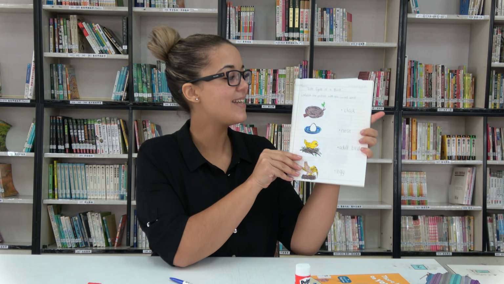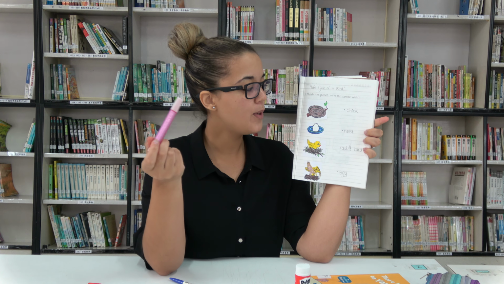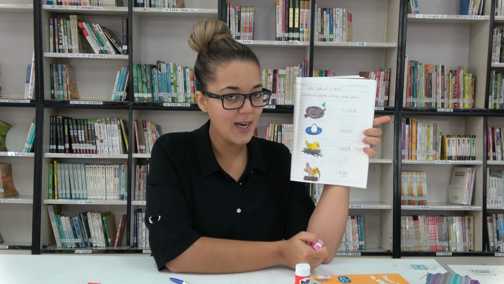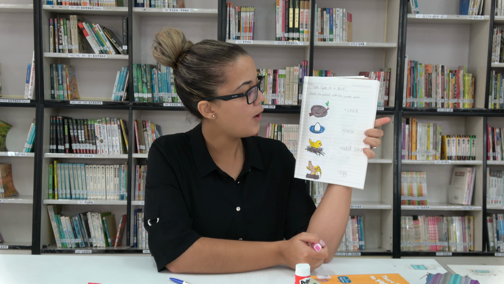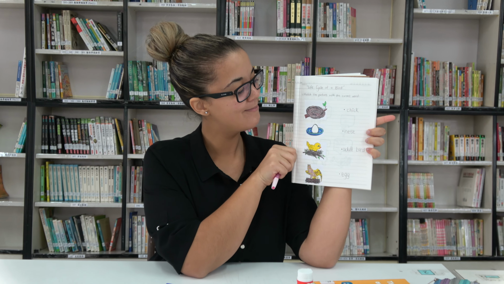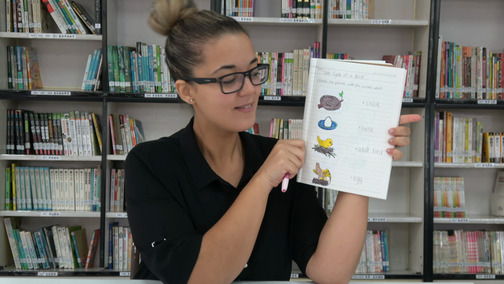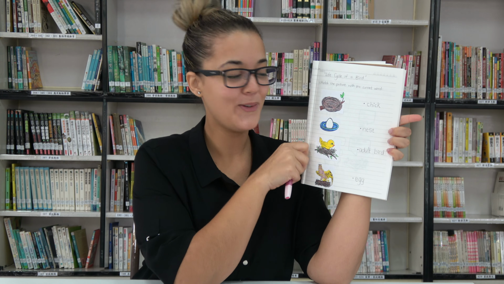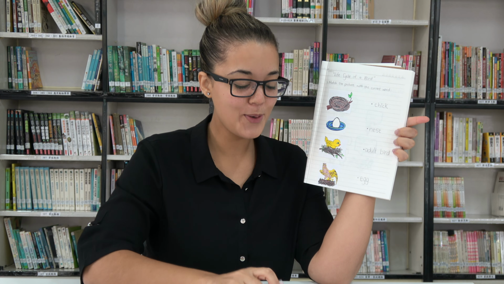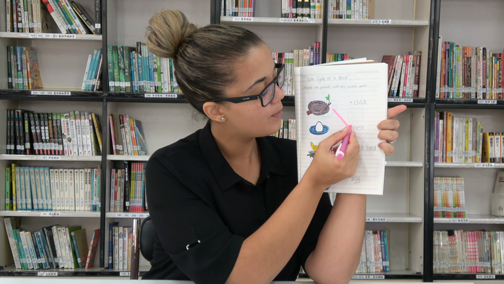Our next activity is match the picture with the correct word. So, what we will do is we will take a highlighter and we will draw lines to match the correct picture with the correct word. Okay, so does anybody know what this is? That is a nest. Can you find the word nest on this book? That's correct. It's the second word. So we will take our highlighter and we will draw the picture to go to the word.